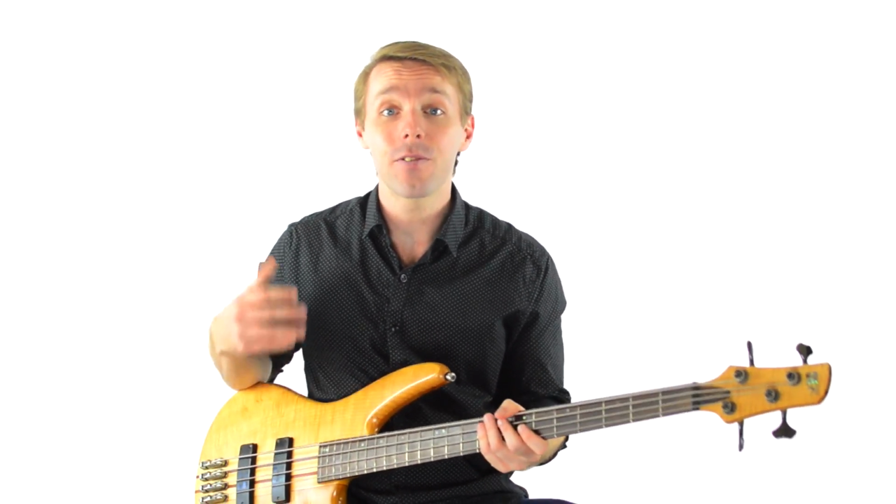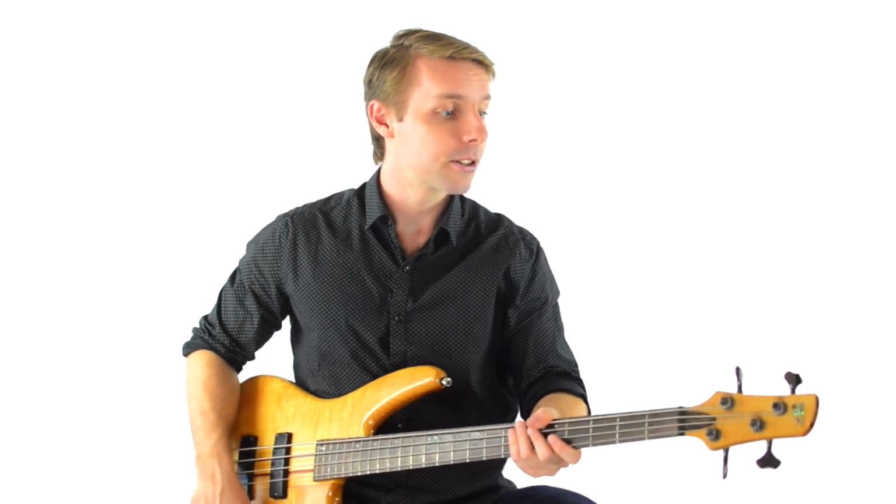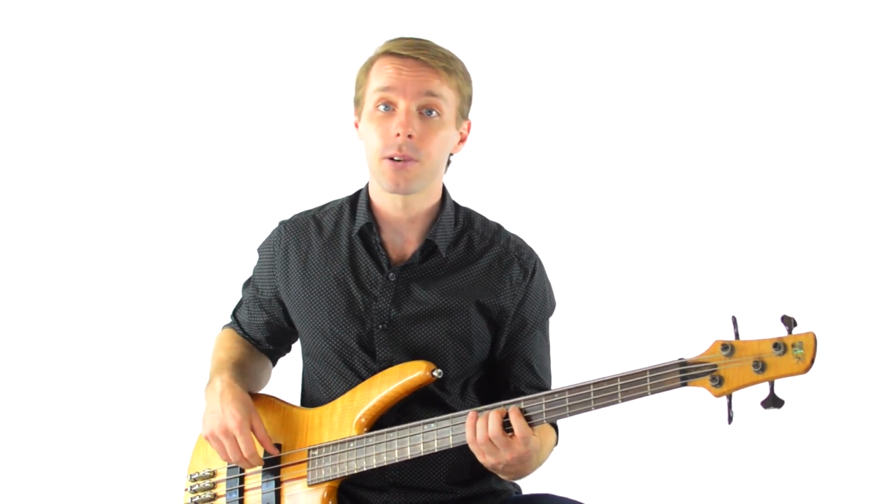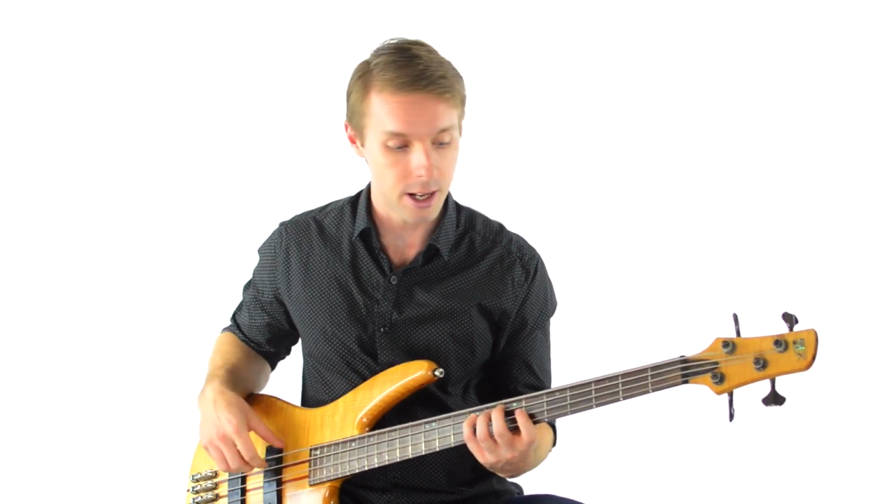Now there are a few different variations of this particular exercise. The first is where we'll play the whole scale each time using just one rhythm, then switching to the next. Yeah, so for our whole notes it'll sound like this. 2, 3, 4. 2, 3, 4.